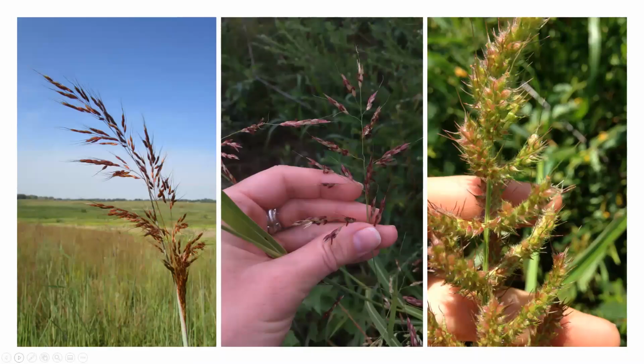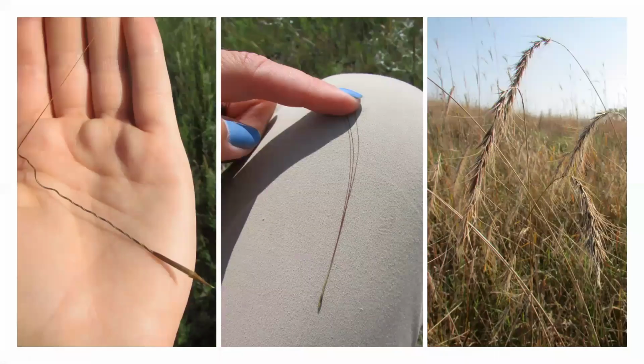Okay, so what do awns look like? Here on this Indian grass, we can see that each of those spikelets has an awn. Over here, we've got some shorter awns on these spikelets. And then over here, again, another example of awns.